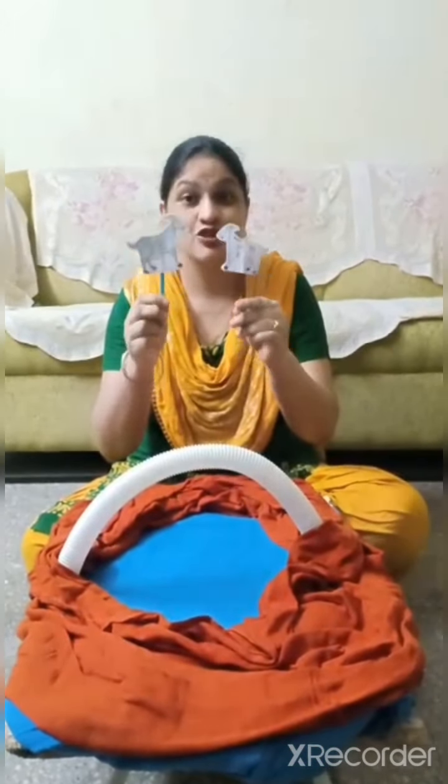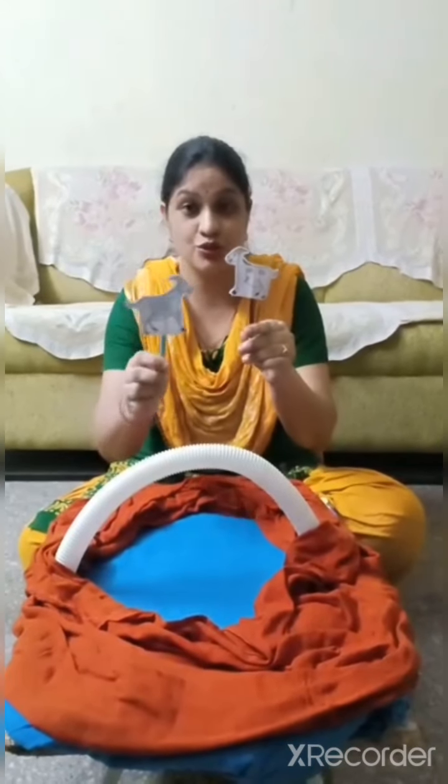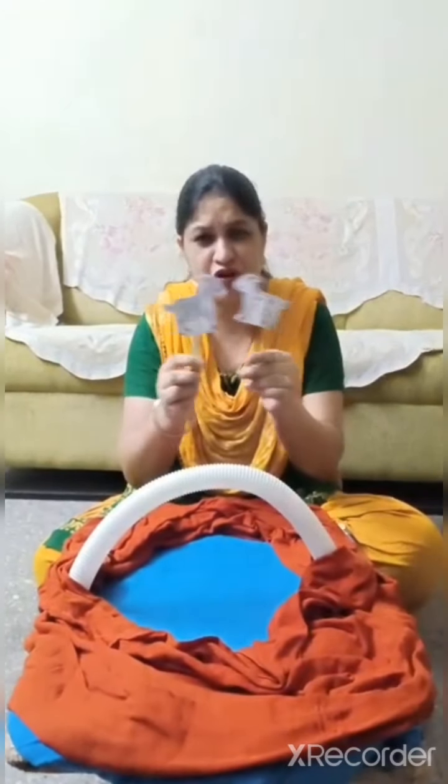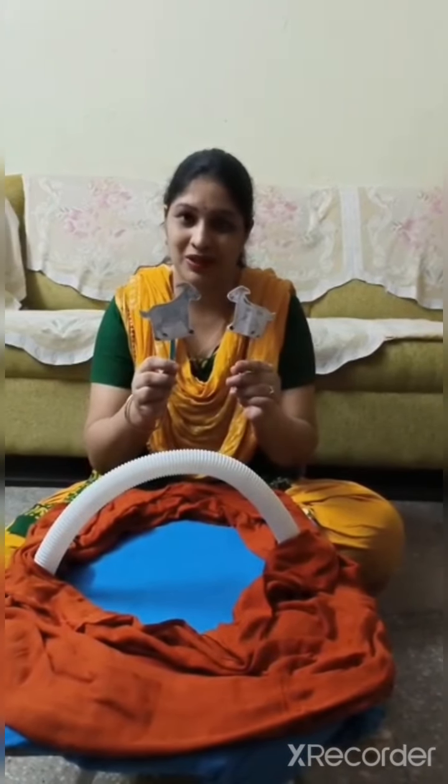Children, today we are going to learn a story of two goats. Two silly goats. How many goats? Two goats. One, two. Two goats, but these two goats are silly. Why silly? Yes, because they kept on fighting every time. Every time they are quarreling and fighting with each other. That's why they are silly. So, let us learn a story.